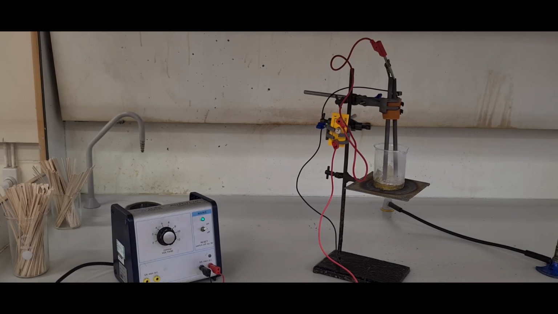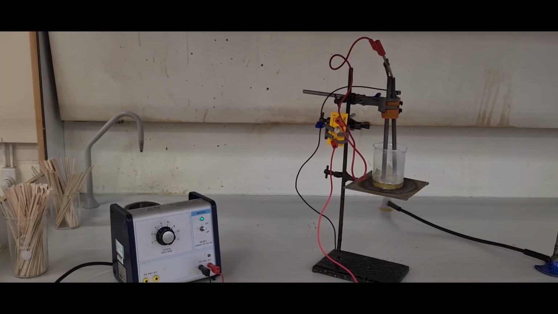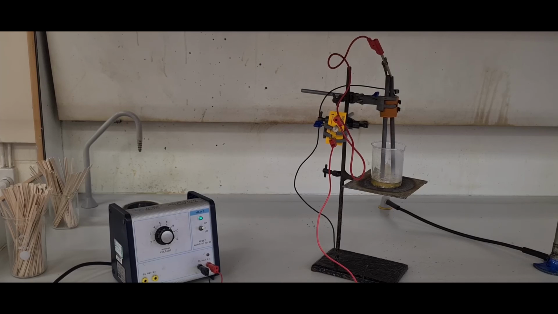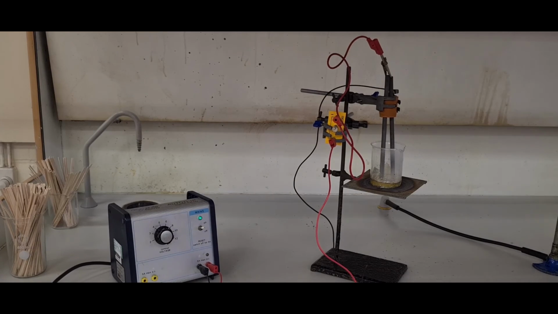Can you see the bulb's now gone out? The bulb's gone out because that's solid. Solid lead bromide. So that's not the standard way to cool it down. The standard way to cool it down is to let it cool down and be patient.